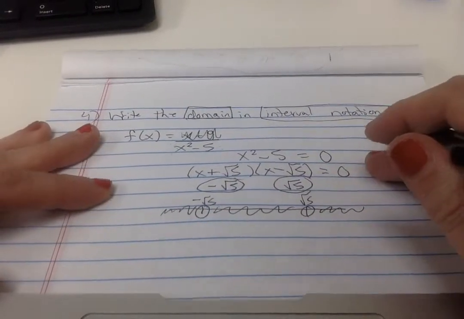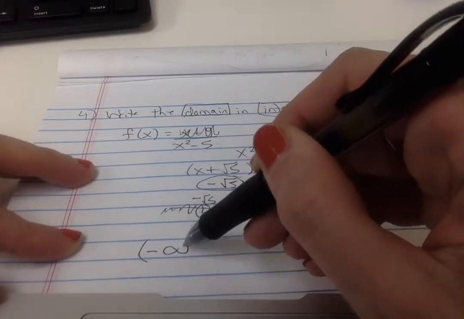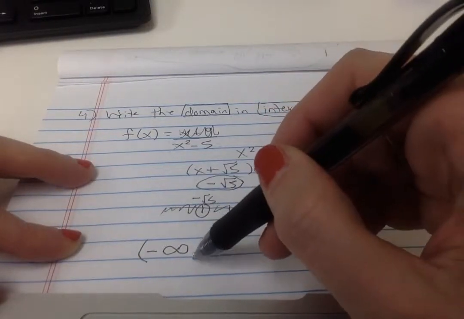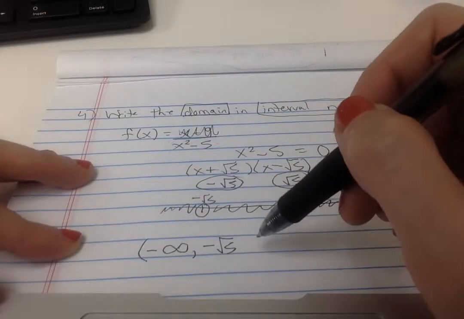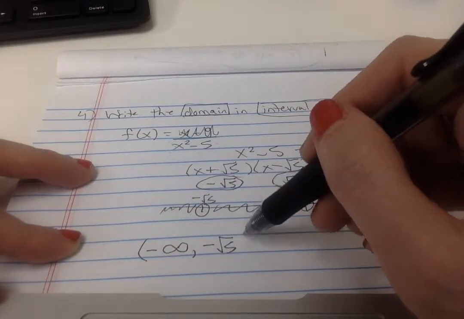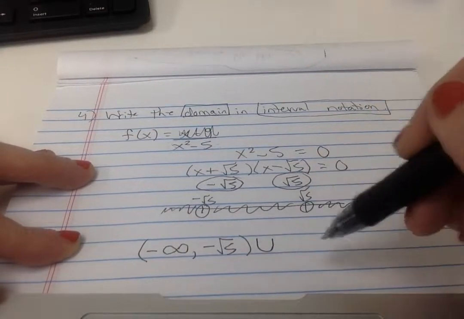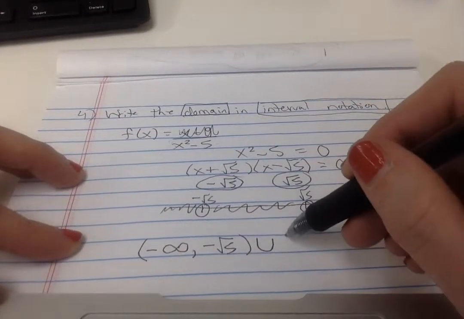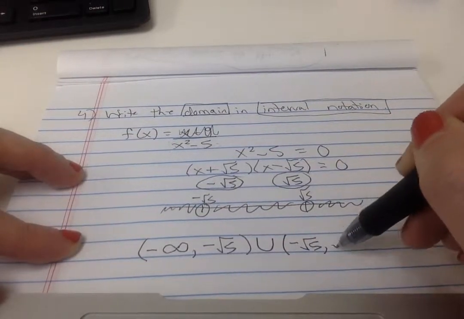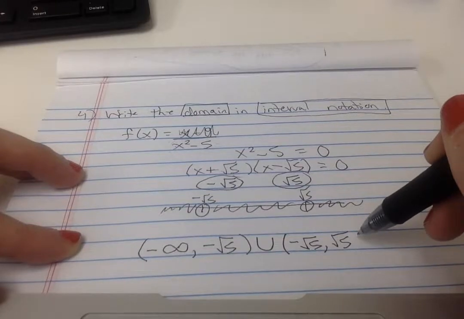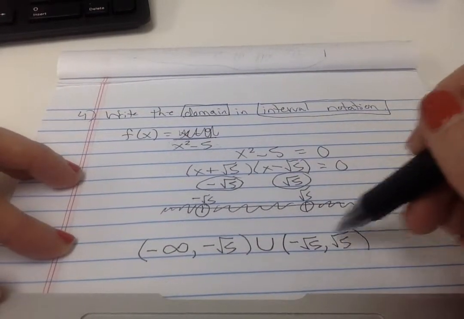So in our interval notation, we're going to start all the way down at negative infinity, and that's going to go up to negative root 5, and we won't include that. That's going to be in union with another piece, negative root 5, comma, root 5, because we're taking those out, but we have everything in between those.